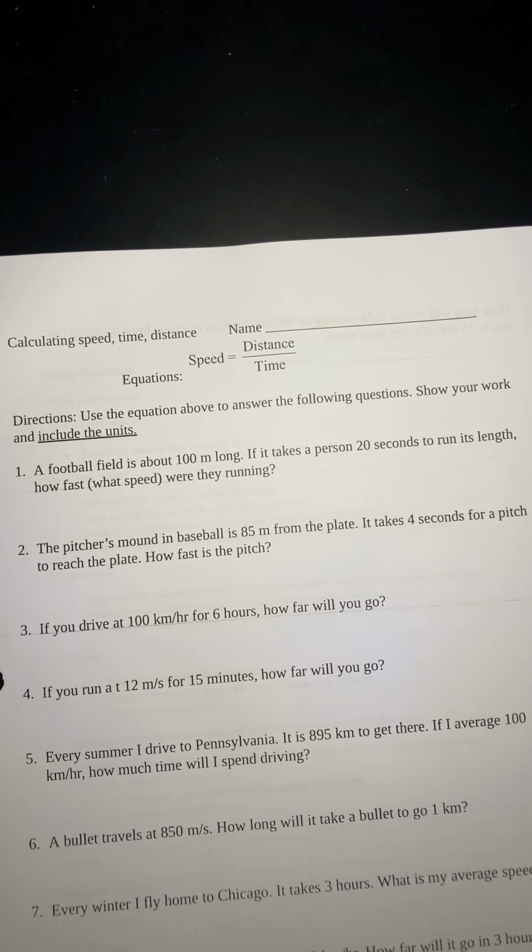Guys, so here's the deal. There's going to be two things that we are going to take a look at today, and this is what your lab is actually going to be over. So the two things that we're going to take a look at today are speed and velocity. All right, speed and velocity.